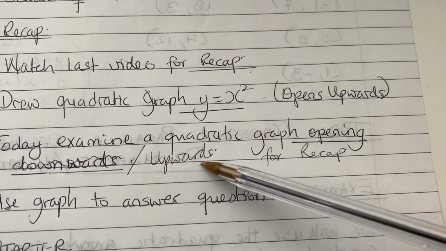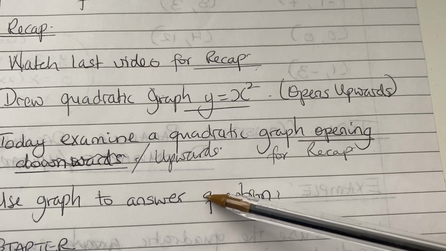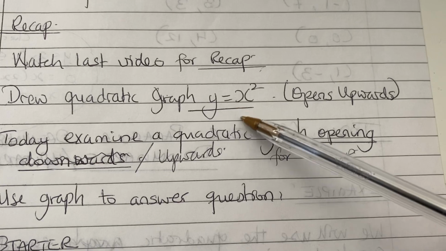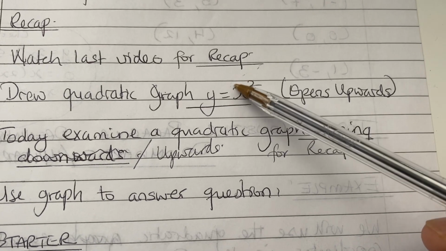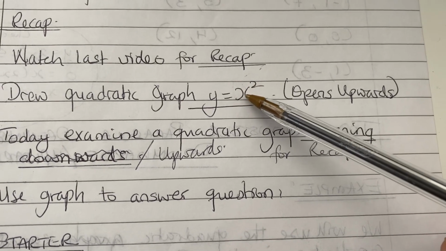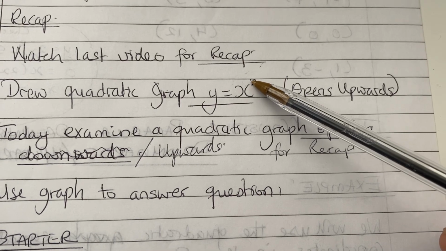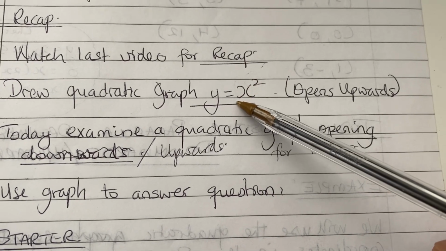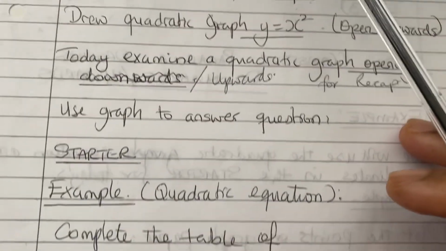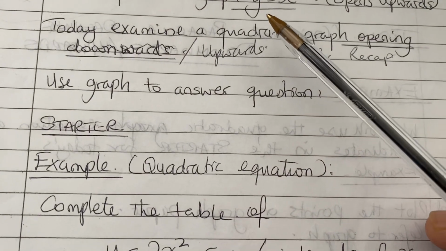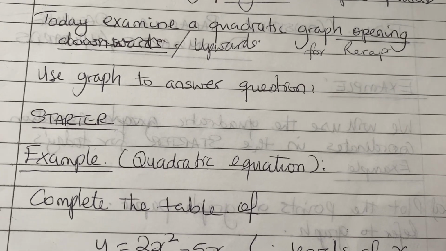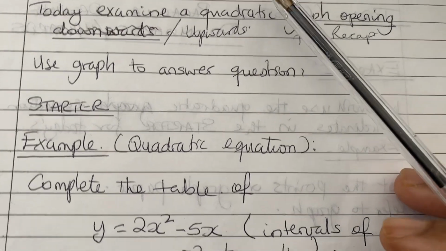Today we are going to look at another graph that will open upward. The x with the power 2 tells us it's quadratic, and it will be positive. Maybe the next video will look at downward graphs.